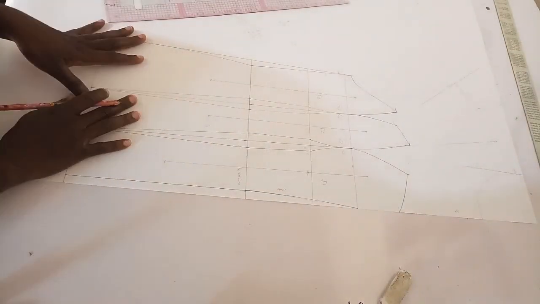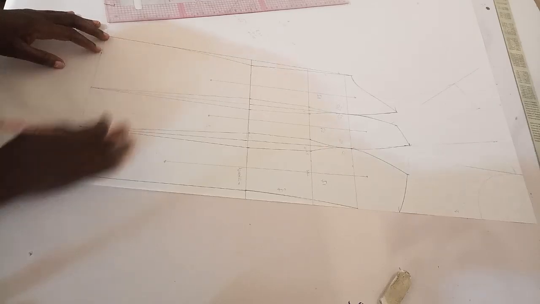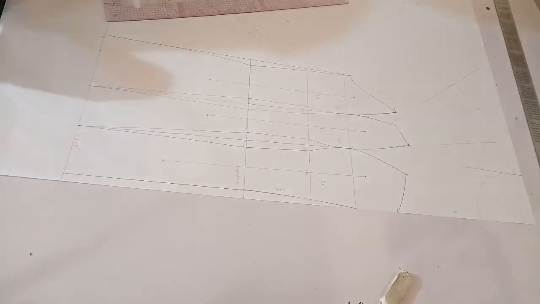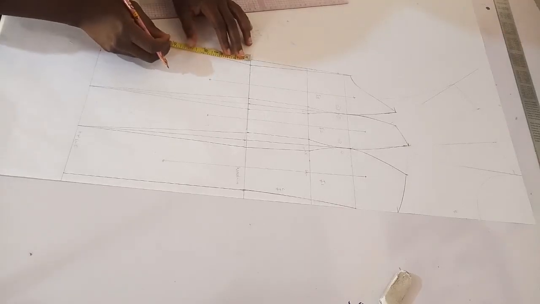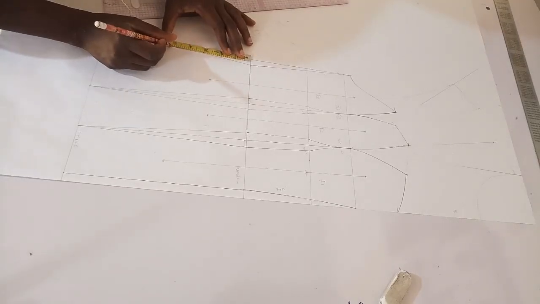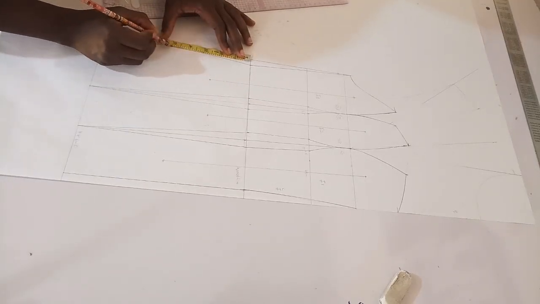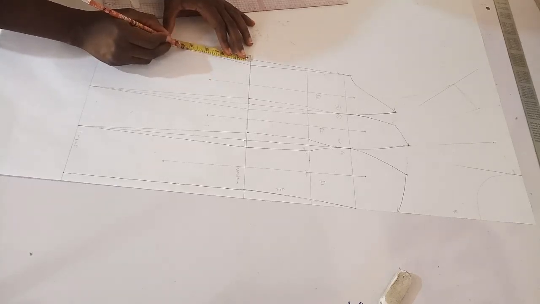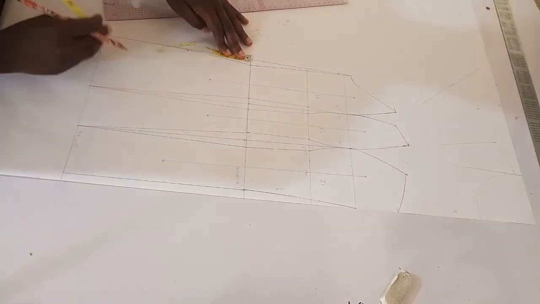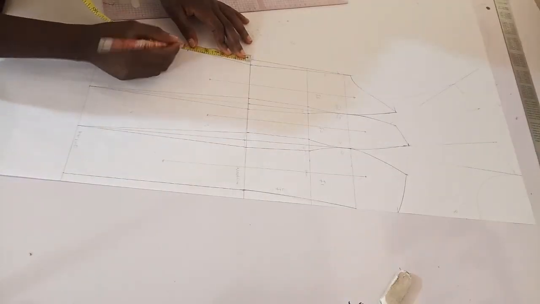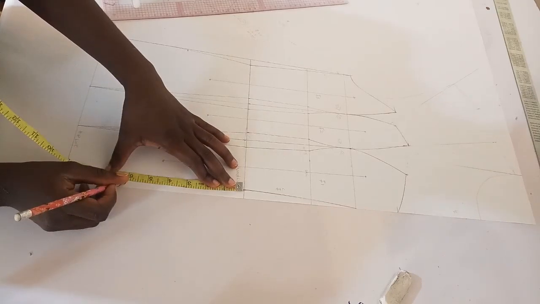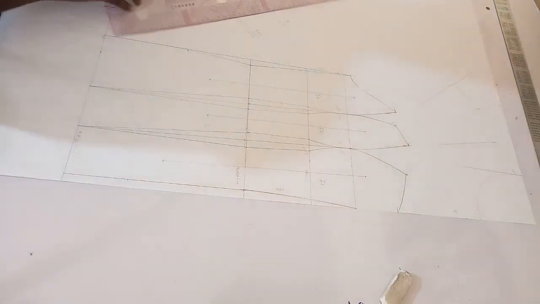Now before I call it a day on my pattern, I'm going to be creating a hemline. This is by choice. You can decide that you want your corset to reach all the way to your hip line, that's fine, but I'm just going to be creating a hemline. So I'm going to be marking on this side 4 inches on my side seam, and then on my center front I'm going to be marking 6 inches.